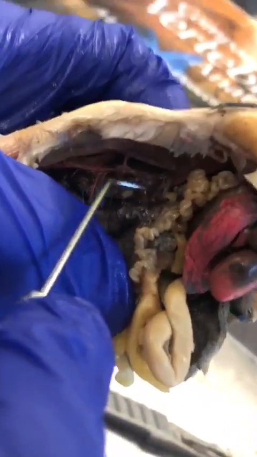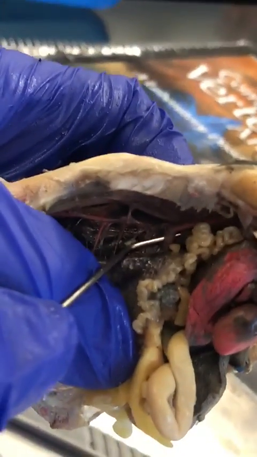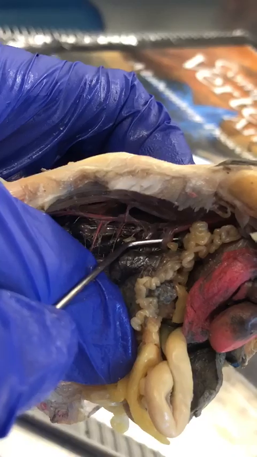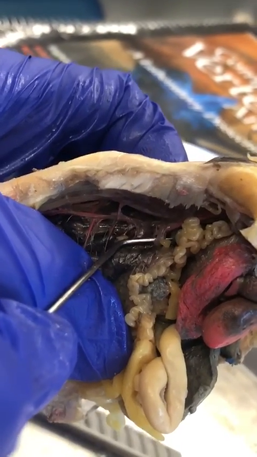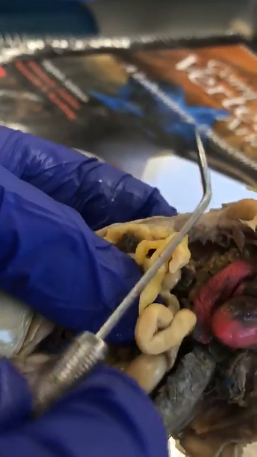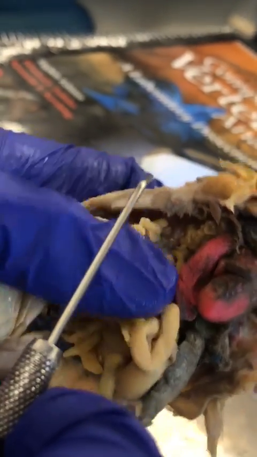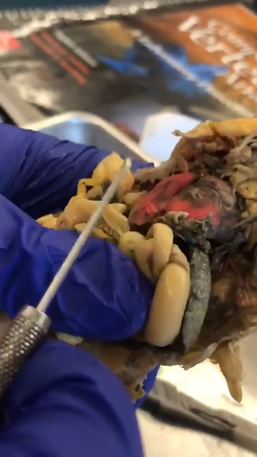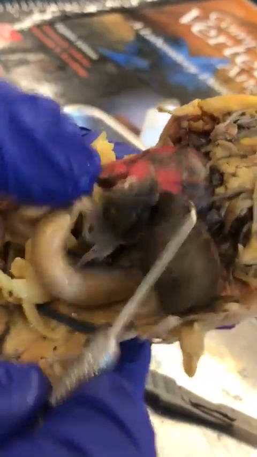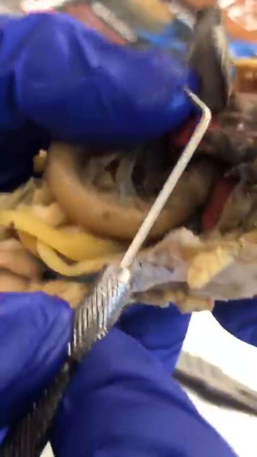The first offshoot of the dorsal aorta right here is your, what was it? Celiomesenteric artery, which branches off into the celiac and the mesenteric arteries. The mesenteric goes into the intestines. The celiac splits off again, and one of them turns into the gastric artery, which goes to the stomach.